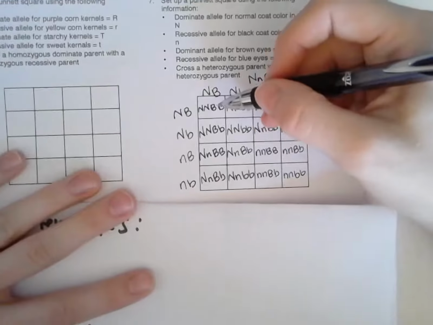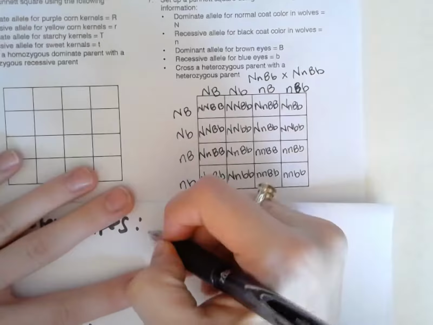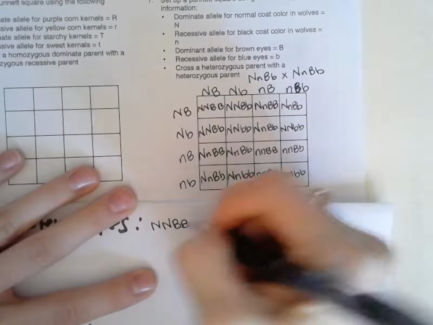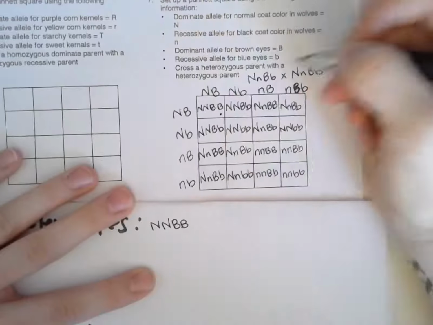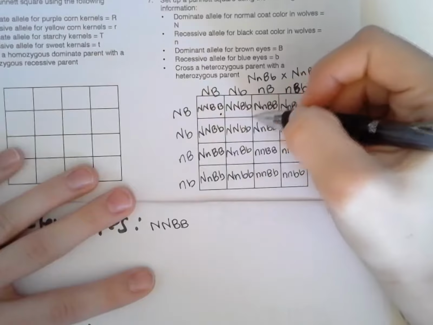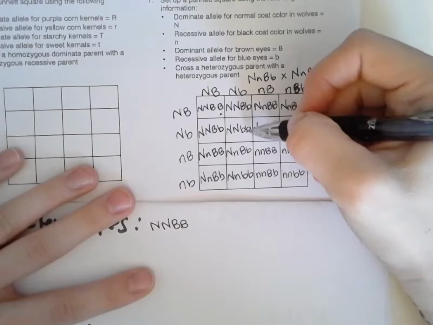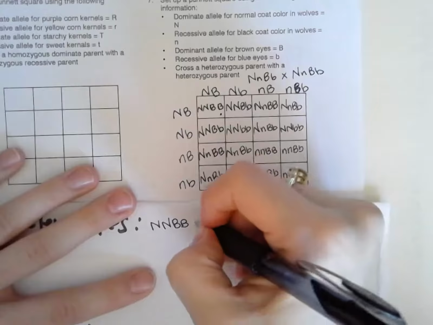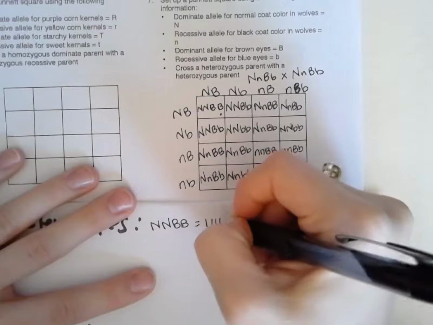So I'll start with this one here, 2 capital N's and 2 capital B's. Okay, so I have one right there, so I want to mark it. And I'm going to look through and see if I have any others that are 2 capital N's and 2 capital B's. And I'm not seeing any others, so that's just going to be 1 out of 16.